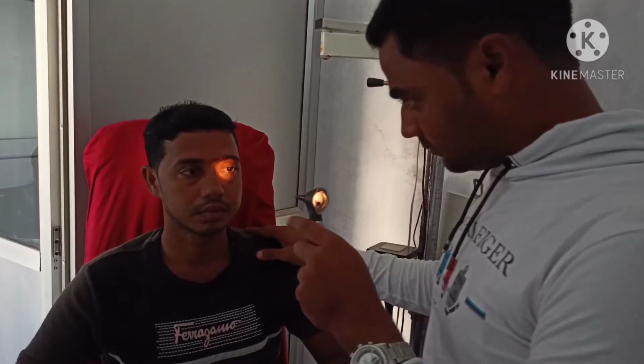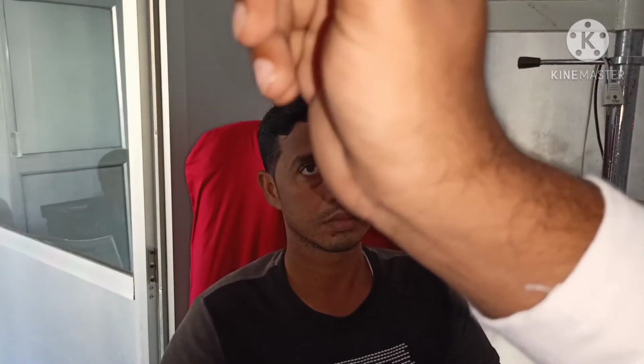Now assess the ocular alignment by standing 2 feet apart from the patient. Shine a light on the eye closer to the nasal side. Ask the patient to follow your finger as you sweep through the 6 cardinal gazes, making a wide H shape.